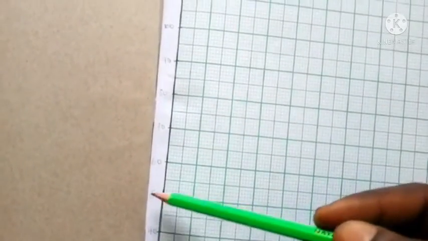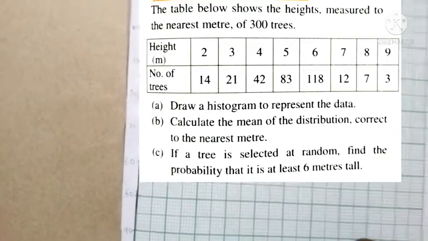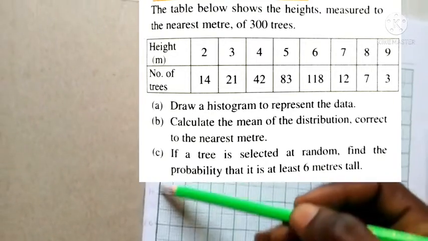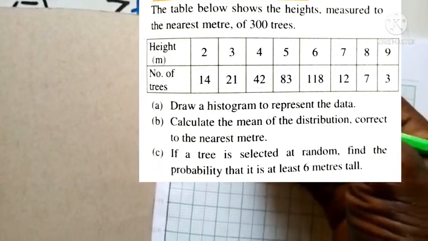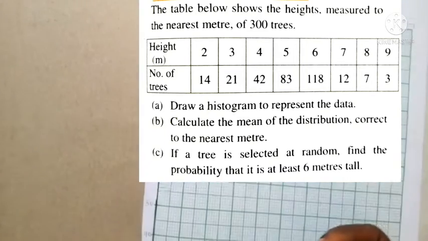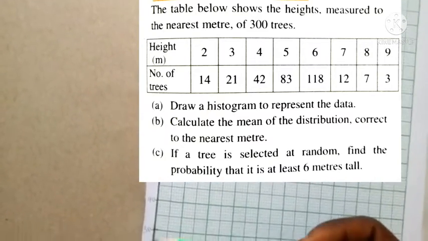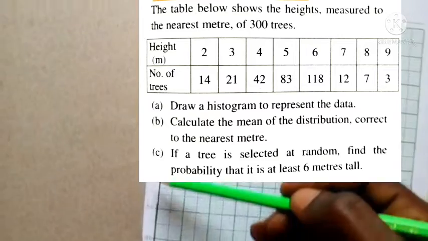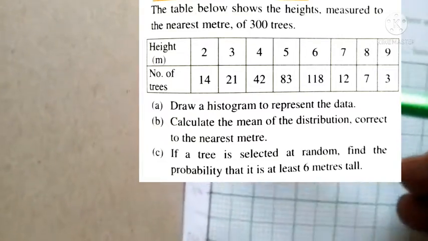And then the one with the numbers of what? The trees. Let's say 2. The first part says the trees with height 2, how many are there? There are 14, right? Those 14 numbers will be on this side. Is that okay? 14, 21, 42, 83, and then the rest will be on this line, right? So we call them what? Frequencies, right? We call them frequencies. So the frequency will be on this line.